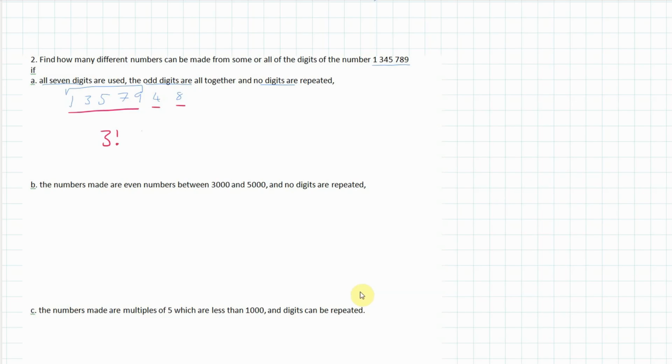But then within that, we've also got to rearrange the odd numbers. So we're going to rearrange them with 5 factorial. Okay? And so it'll be simply 3 factorial times 5 factorial, which is giving me 720.